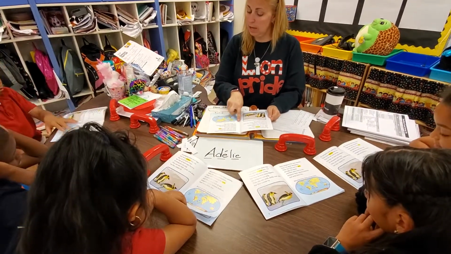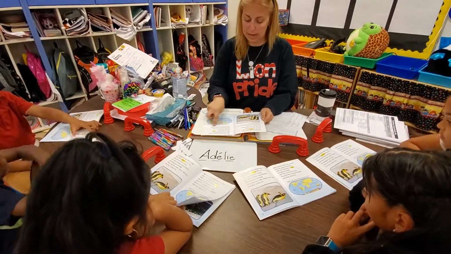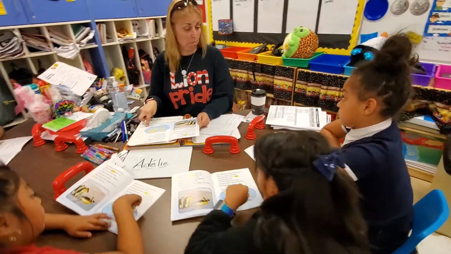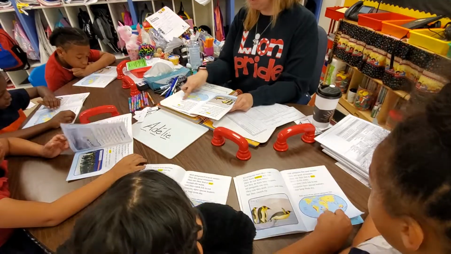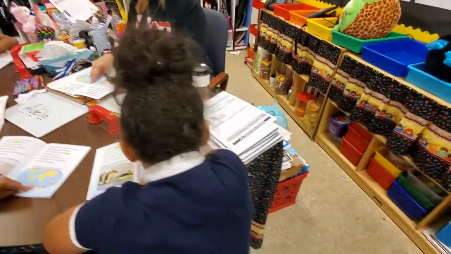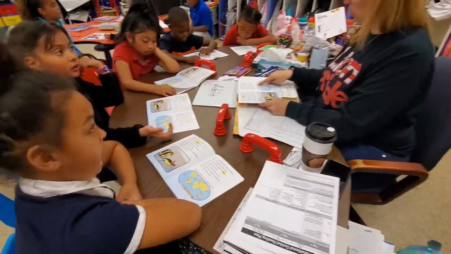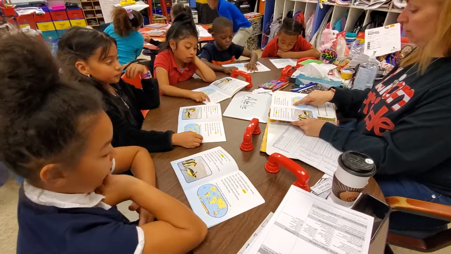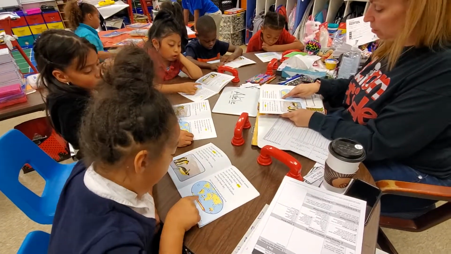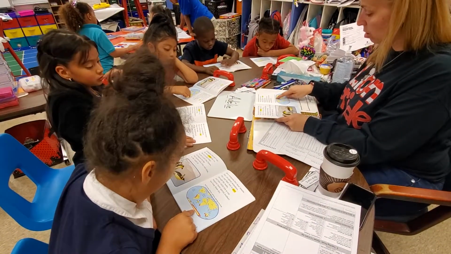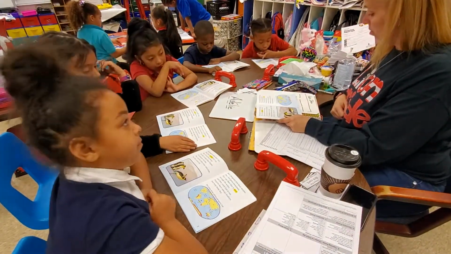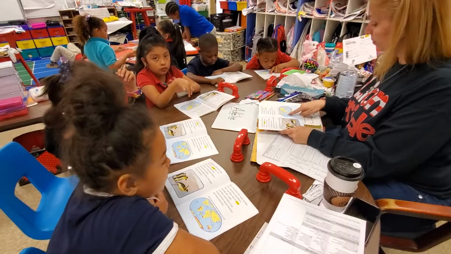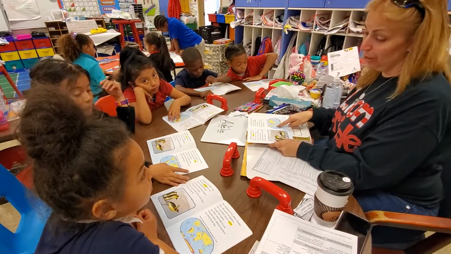Okay, our next text feature is a map. Good. What's this map telling me? It's telling you where they live, and the red. Read it with me. Everybody read it with me. Red areas show where penguins live. So where do they live? On the red areas. They do live in the red areas.